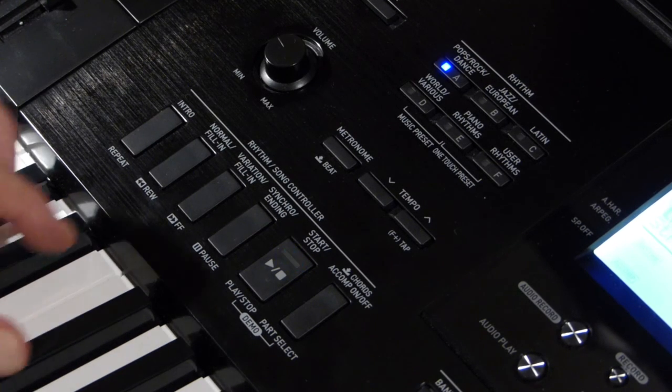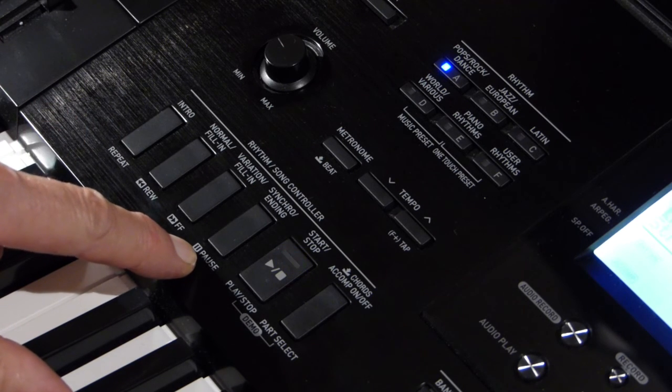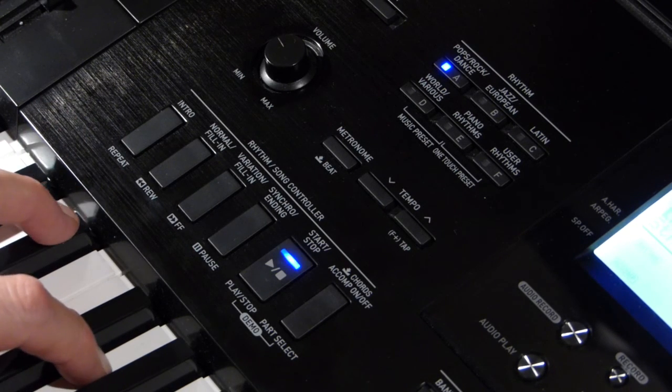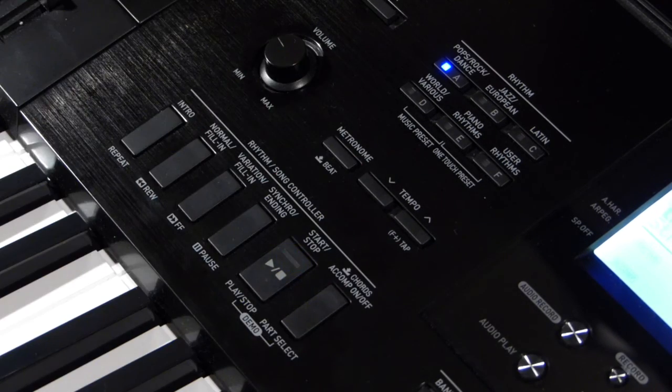And there's the variation. Now, the next one is the synchro ending. I can end this song. So I want to end this song on the same chord that I started it. So I'm going to go to the C minor and I hit the synchro ending. And I get this automatic ending to it.